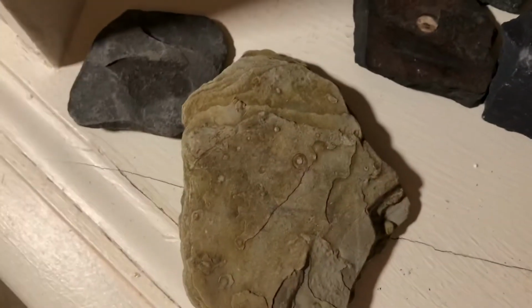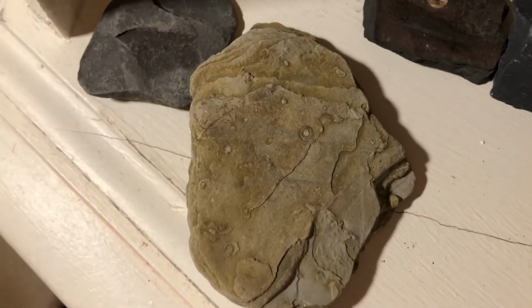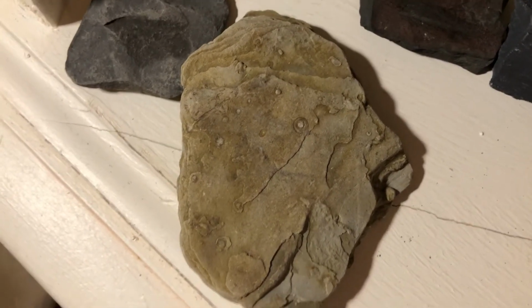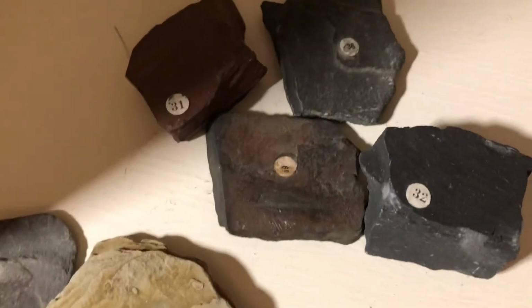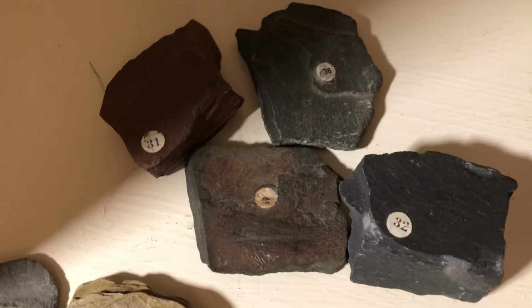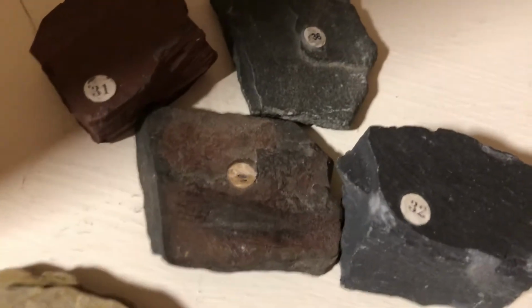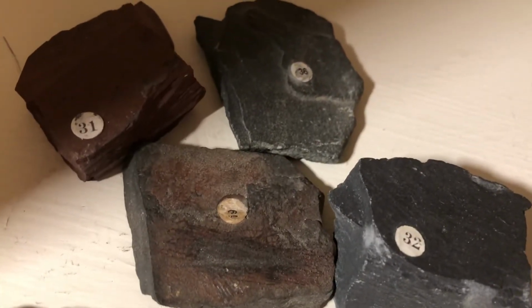This rock is called slate, and it looks very similar to our sedimentary rock, shale, because it can originate from shale. Due to extreme heat and pressure, shale can change to form slate, a metamorphic rock. So you can kind of see that layering there, and those are examples of slate.